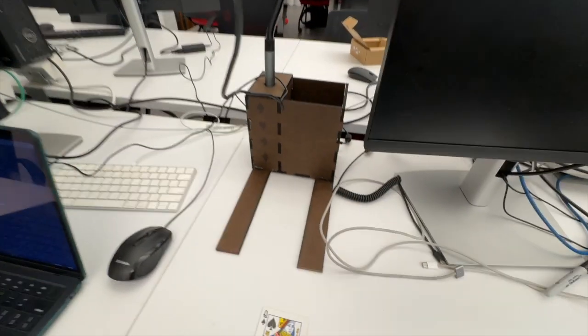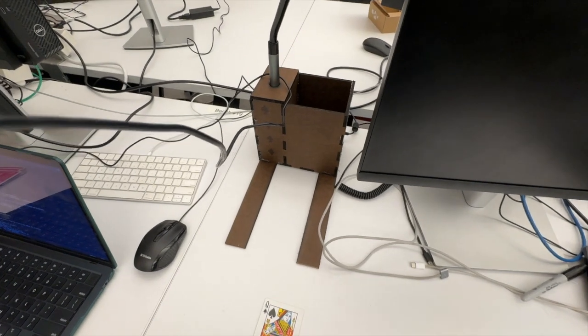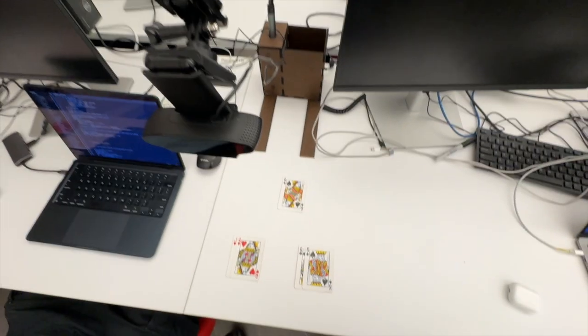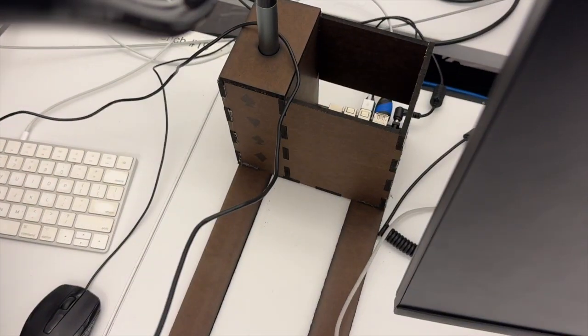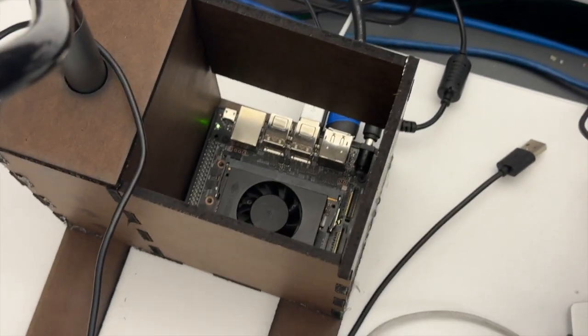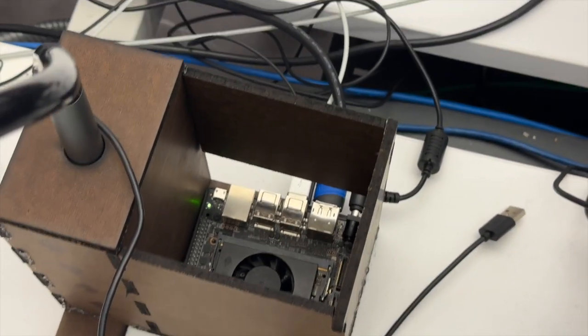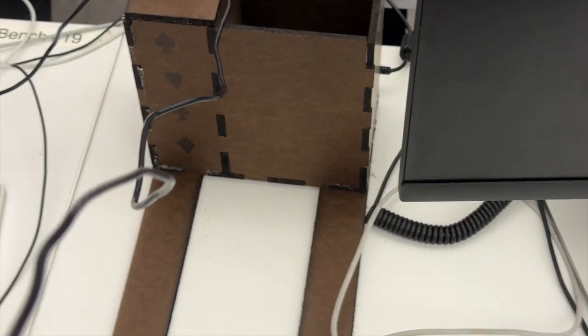So briefly, this is what the physical design looks like. It is a box with the camera attached to it that will look at the cards here and send frames. Inside this box is a camera mount and a Jetson Xavier NX that has wires connecting out to keyboard, mouse, and monitor.